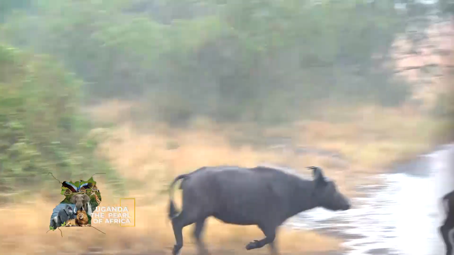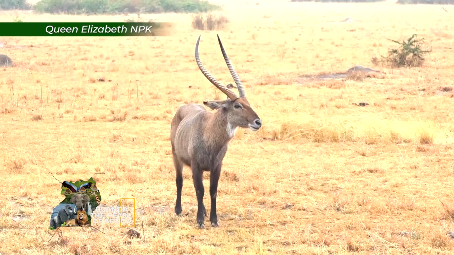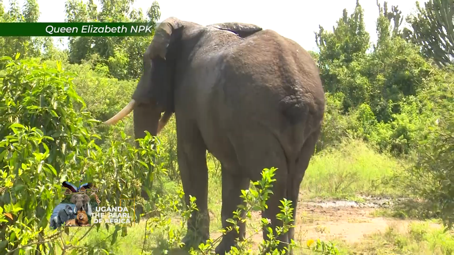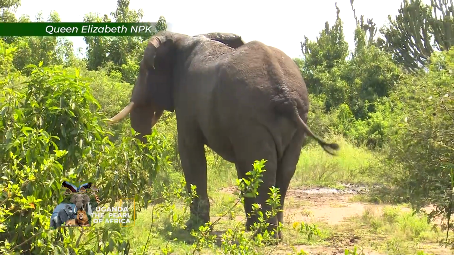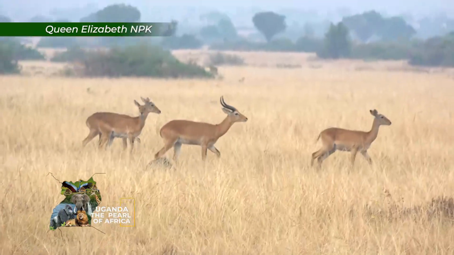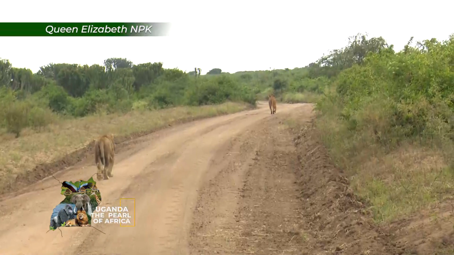Somebody, for example, who used to do game drives along Mweya tracks, we still have animals, especially elephants, buffaloes, and waterbucks, but you may not find very many kobs, which are the favorite prey for the lions, simply because succession is taking place.